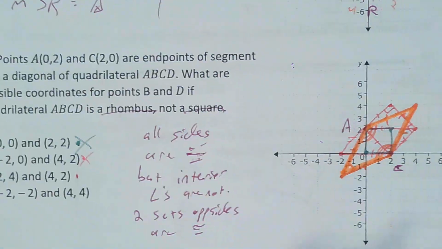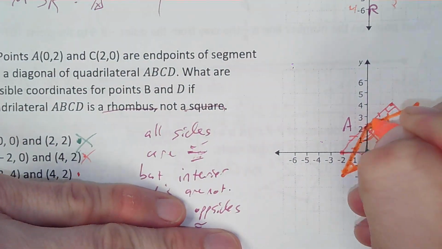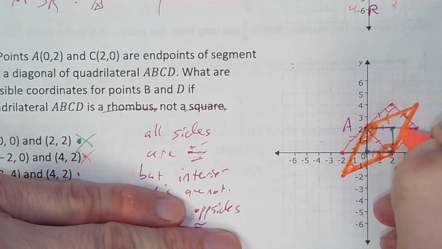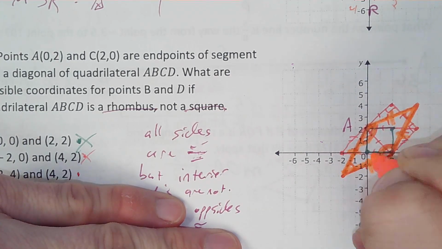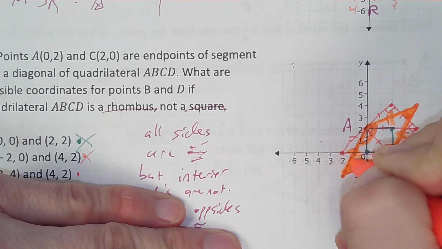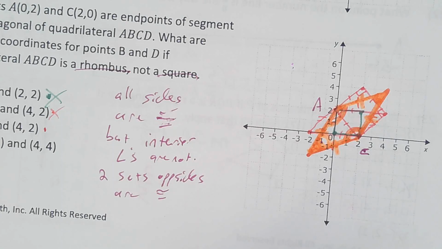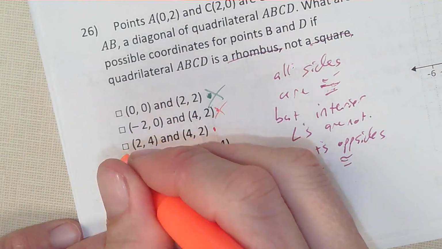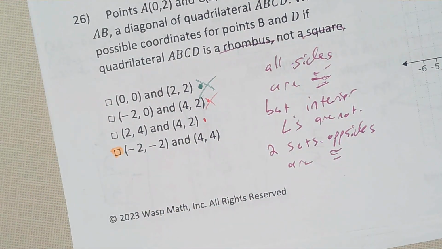Yeah, that is what I'm talking about right there. These guys, this guy, this guy, this guy, and these guys, I'll just color those in. Yeah, so that's my rhombus. That's what I got going on, and that is this one. So anyway, moving on to the next one.